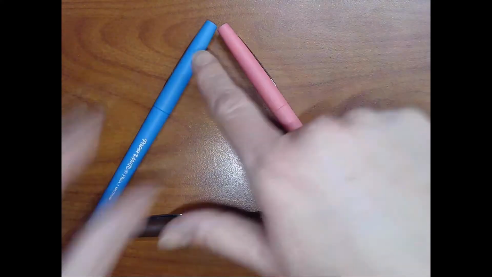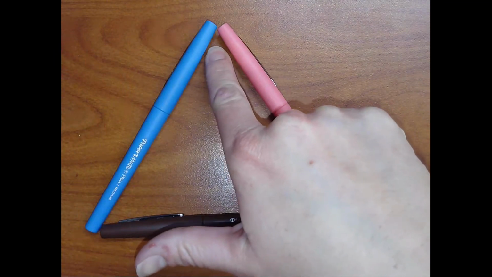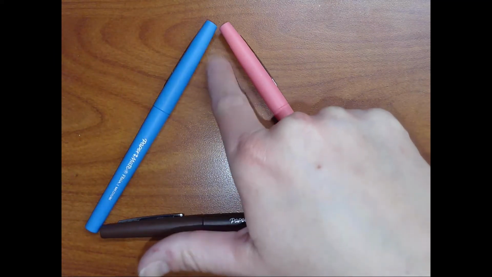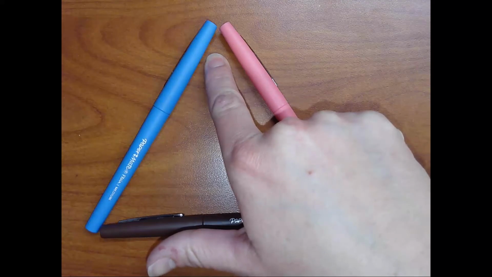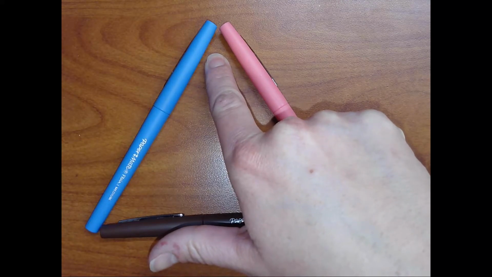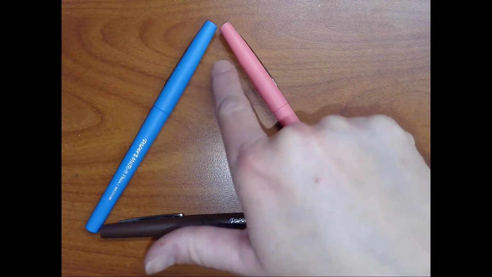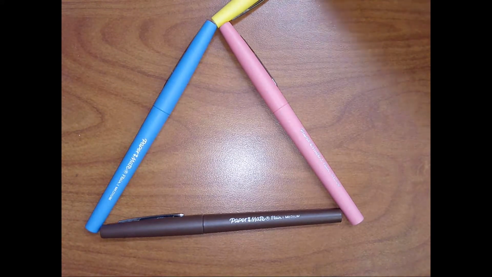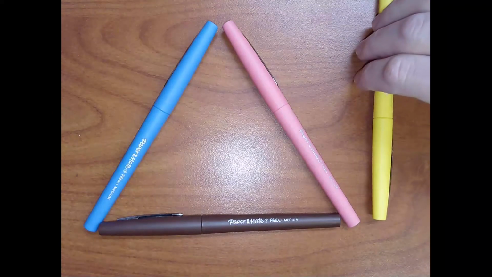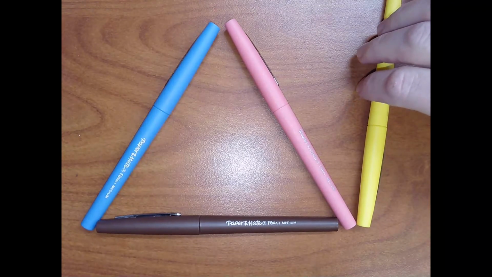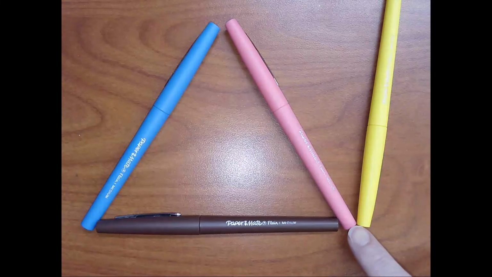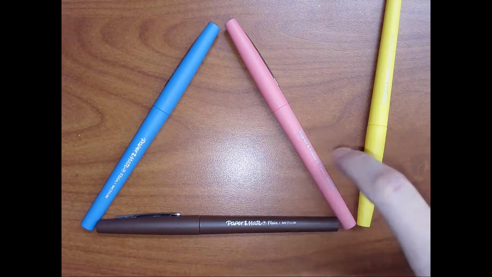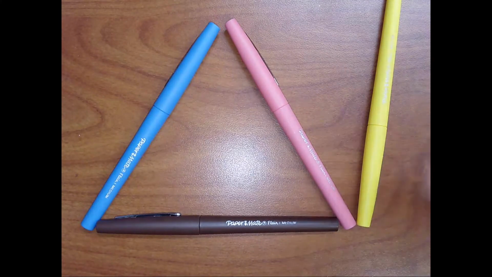Right here, where the pens come together, the blue and the pink, this is an angle. Angles are always on the inside. When you name an angle, you can either use 1 letter if there's only 1 angle coming from it, or sometimes, let me grab another pen here. We'll grab a yellow. Now I have multiple angles using this pink side here. So I have this angle and this angle that use the pink one. I would have to use 3 letters.